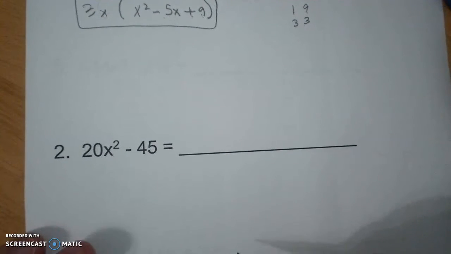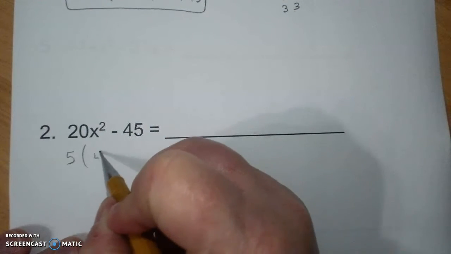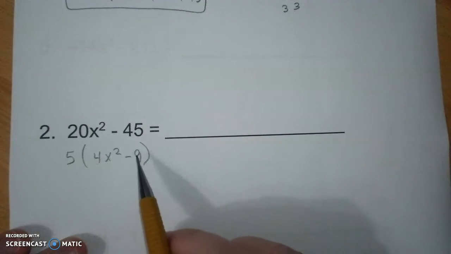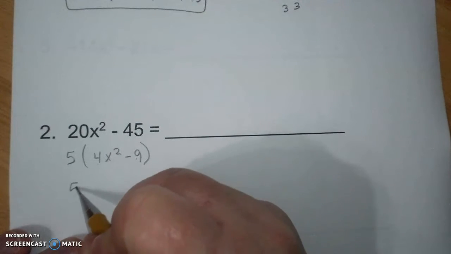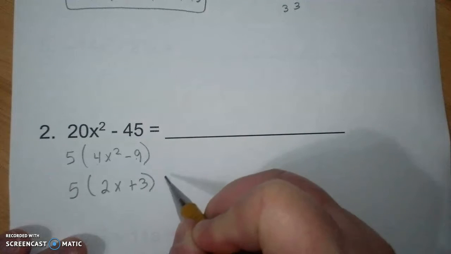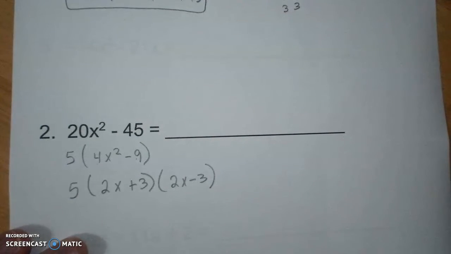I'm going to take a 5 out and get 4x squared minus 9. 4s and 9s need to send off some fireworks, that's a perfect square. So that's 2x plus 3 and 2x minus 3.